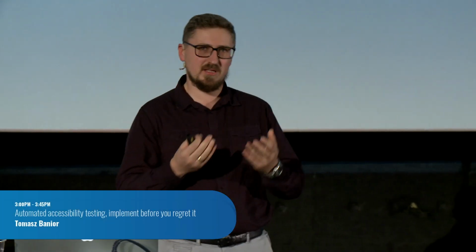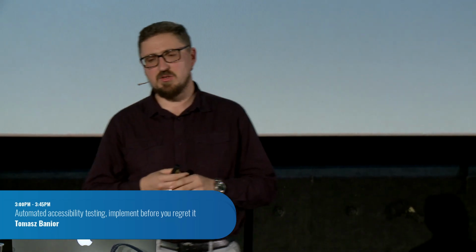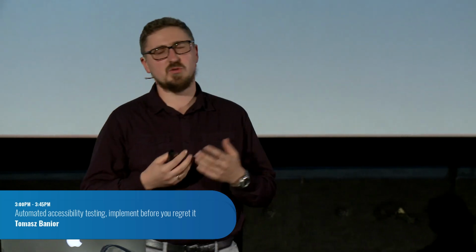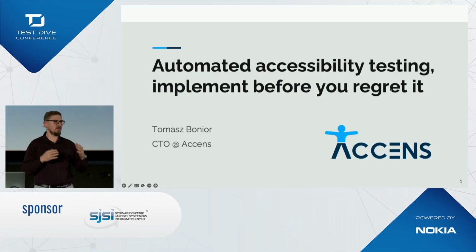I will be talking today about accessibility. In English, when you hear accessibility, it's more obvious than in Polish, because in Polish, when I'm talking with friends about what I'm doing, they're sometimes thinking that it's about availability.